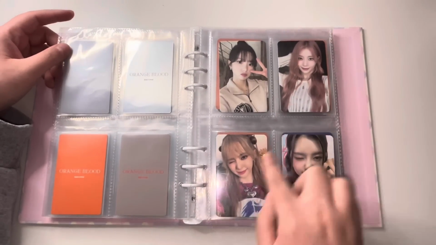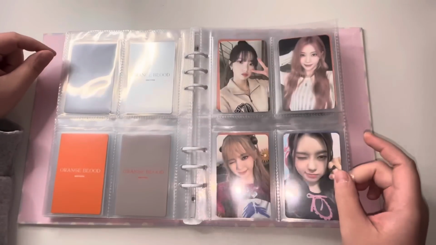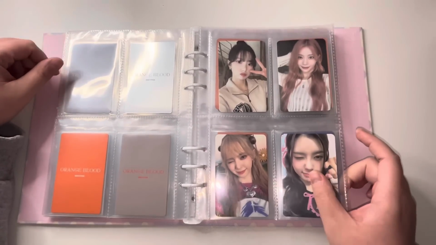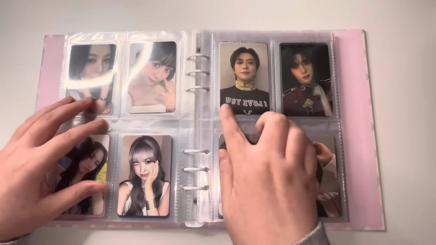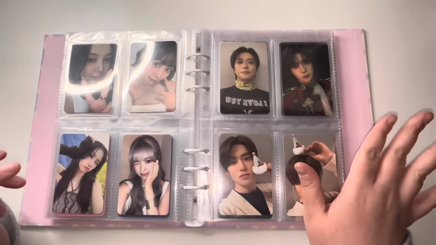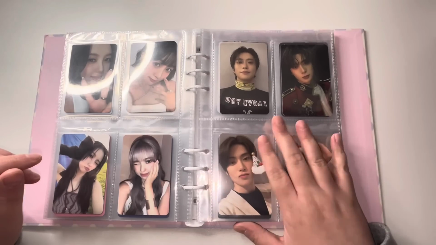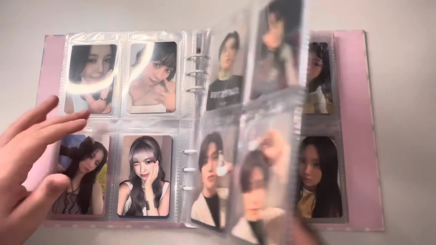And then Kep1er. These were some of the pre-order cards from their last album, Magic Hour. So I kept at least one of every member. Okay, and then we have NCT. I collect Doyoung and Haechan from NCT. And I love Jaehyun, he's a bias wrecker. So I have a few of his cards in here.